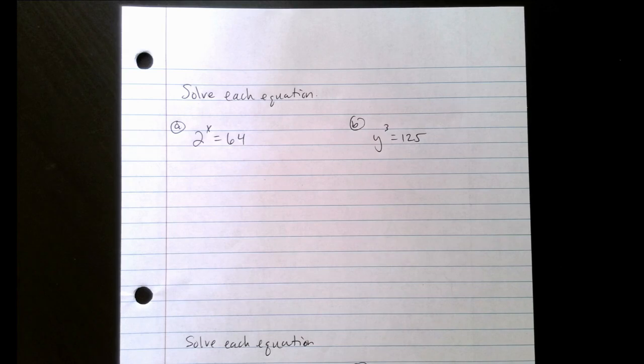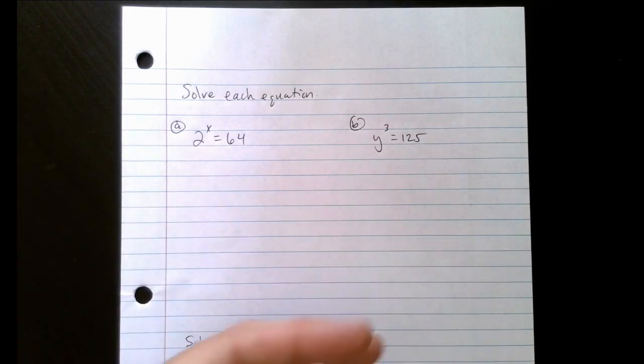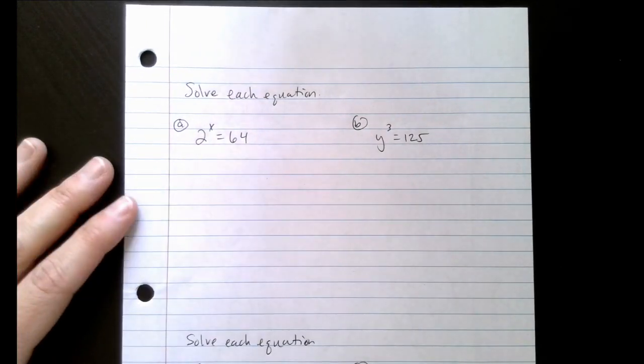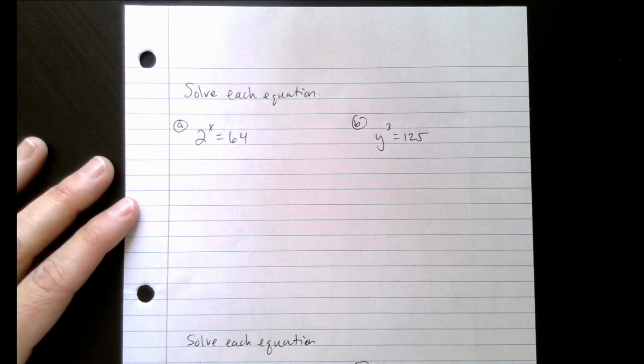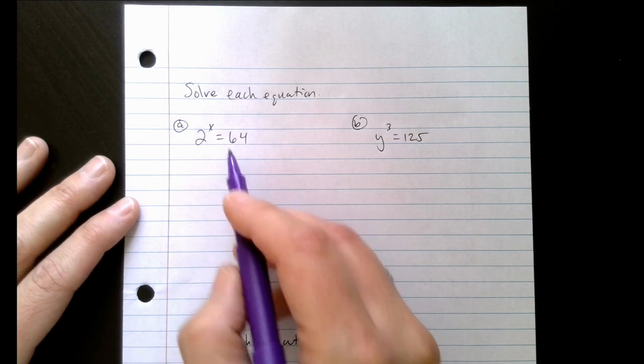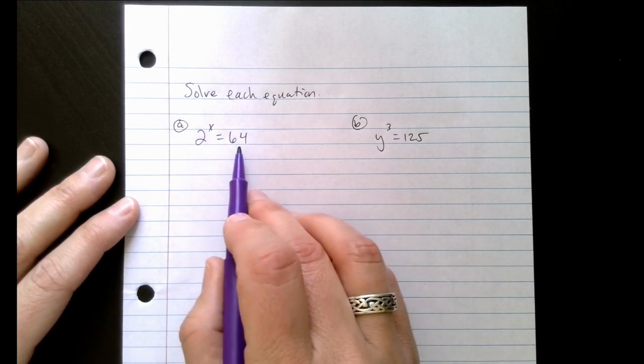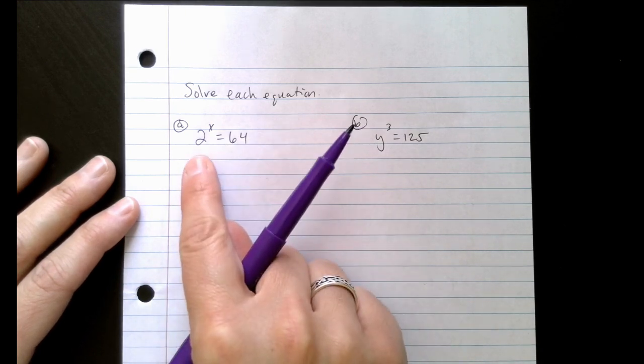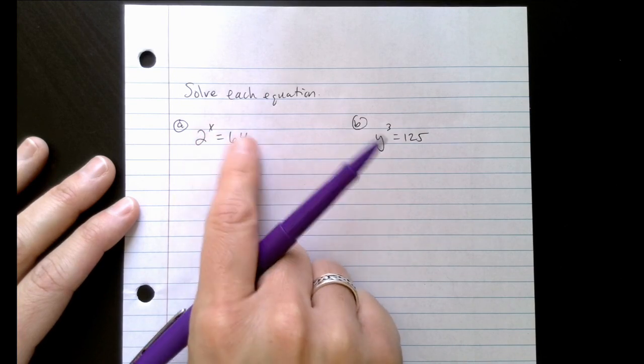We've been solving exponential equations using some various techniques. Let's review two of them because I want to show you how you can apply them in special cases with logarithmic equations. Let's look at the first one here. This is 2 to the power of x equals 64. So if I can make the bases match here, then the exponents will be the same.